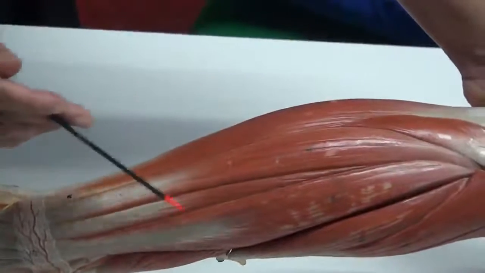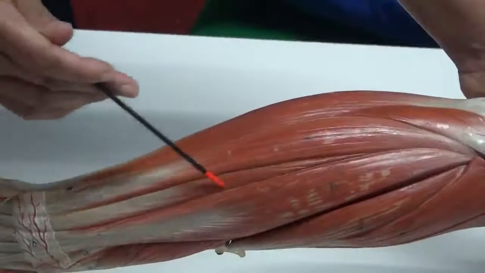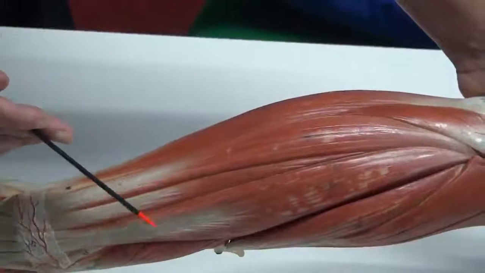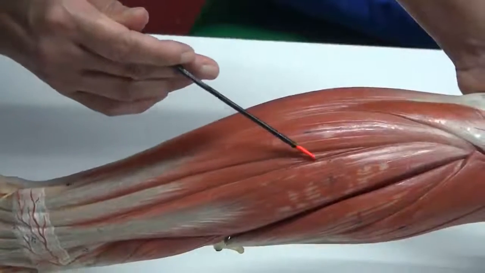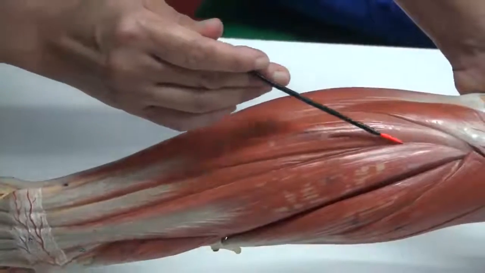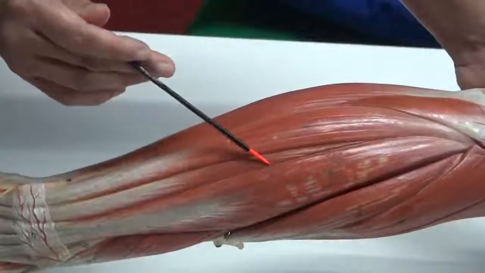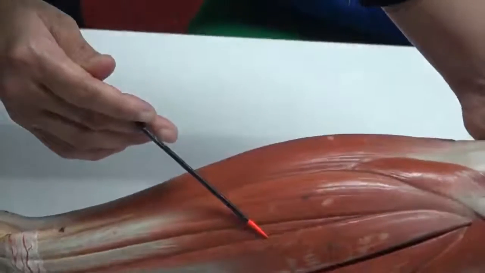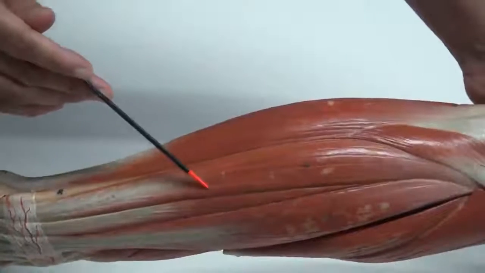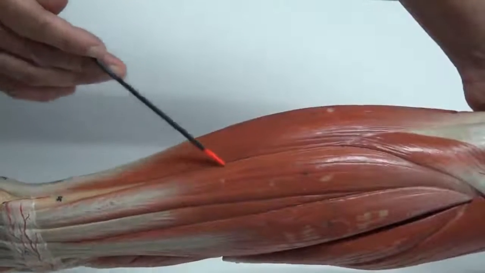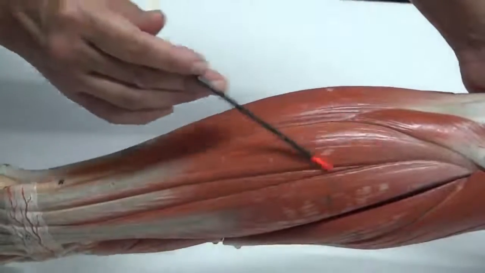Medial to the extensor digitorum is the extensor digiti minimi, a small muscle medial to the extensor digitorum. You can see the proximal part of the extensor digiti minimi, it merges with the extensor digitorum. And the most medial muscle in the superficial layer of the posterior compartment of forearm is the extensor carpi ulnaris.